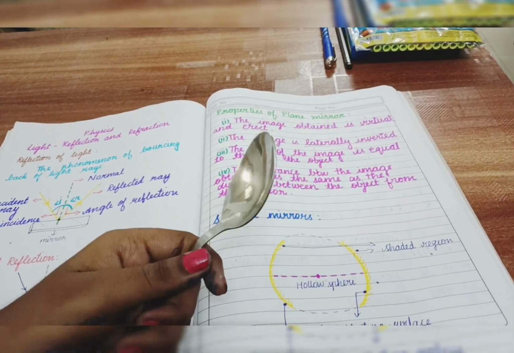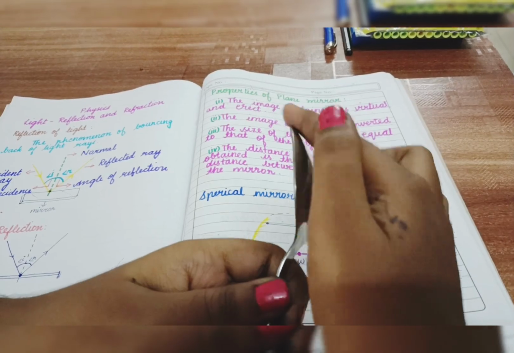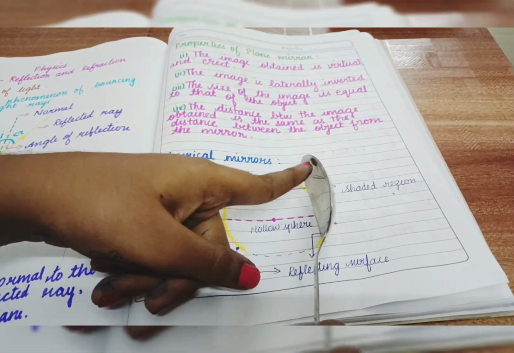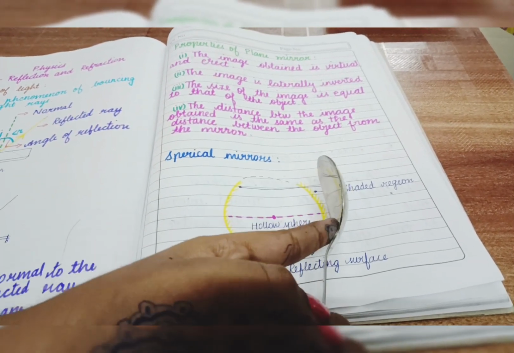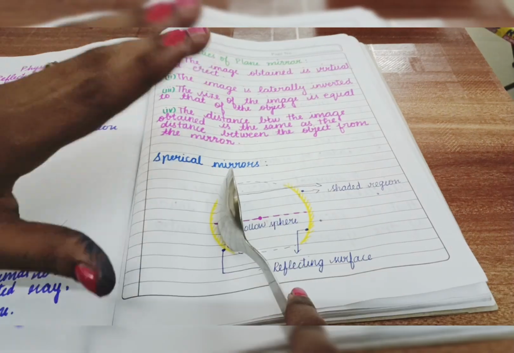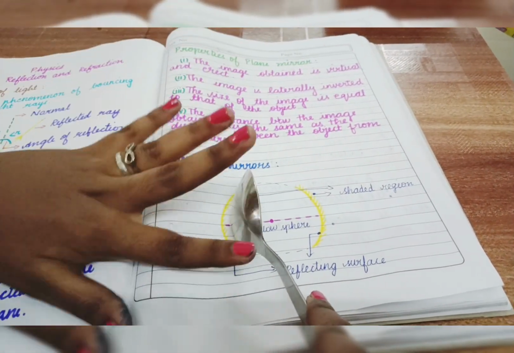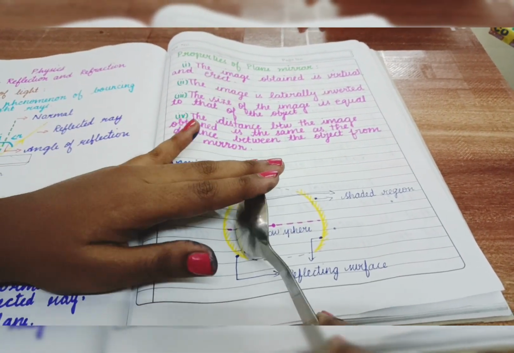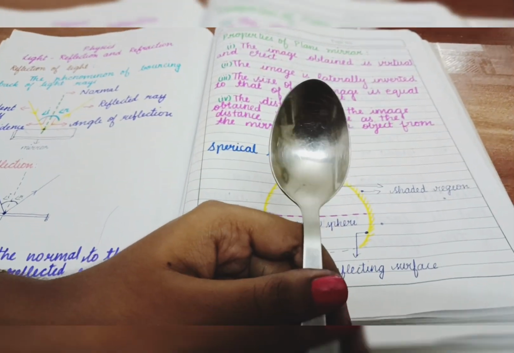Let's take a spoon. You can observe that this is curved outwards. Therefore, let's consider this to be the shaded region and this as the reflecting surface. So, this denotes it is a concave mirror. While when we turn the spoon, we consider this to be the shaded region and this as the reflecting surface. This is a convex mirror. Let's see how images form in the concave and convex mirror.